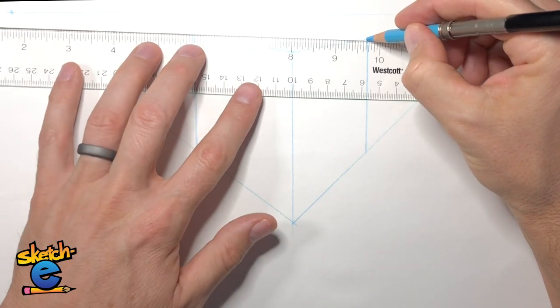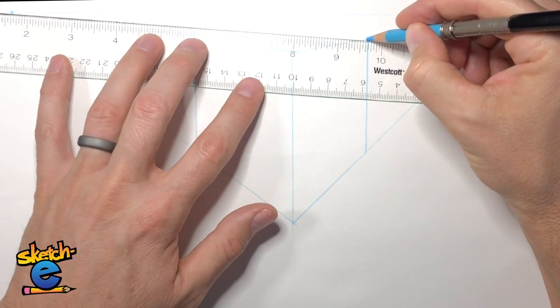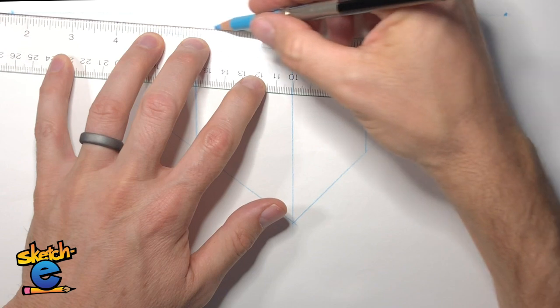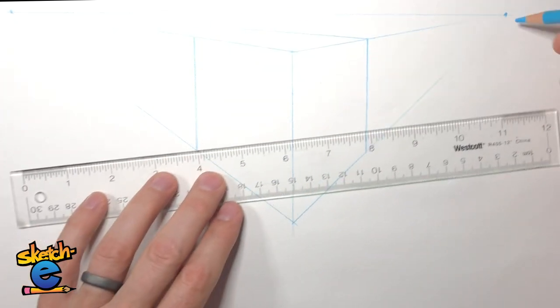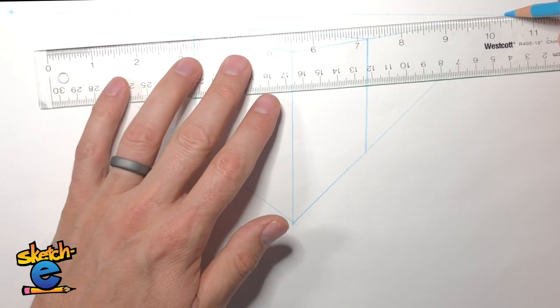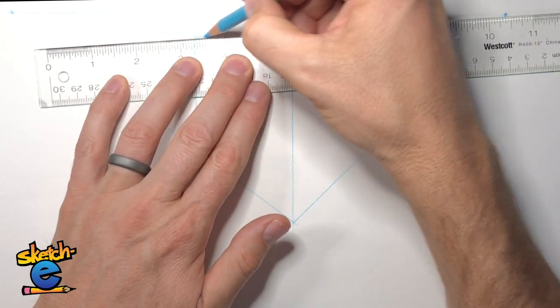And the top is going to go to this vanishing point, like this. And the top over here is going to go to this vanishing point. Now we have drawn his head. Well, the basic shape of his head. And it's not a really perfect cube, but you kind of get the idea.